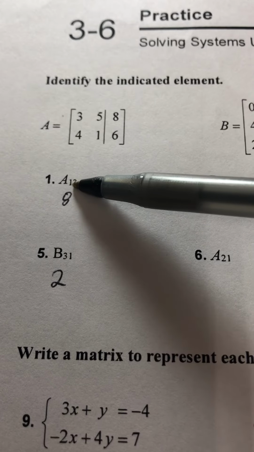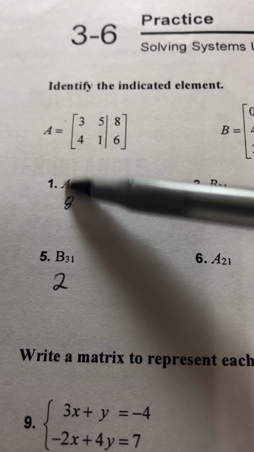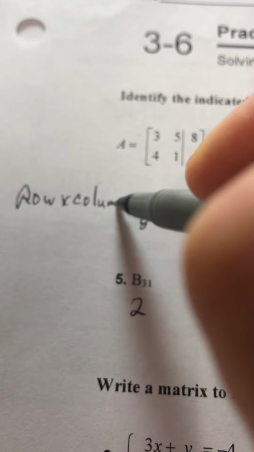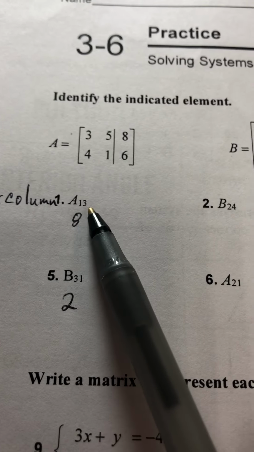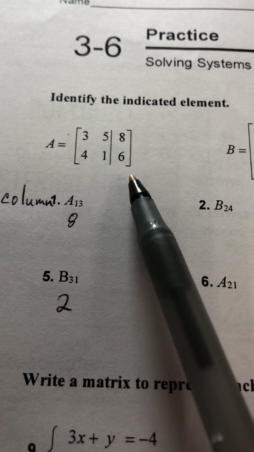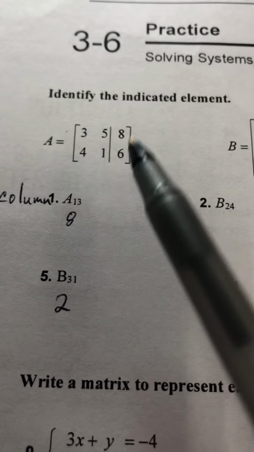So, we're in row 1, the first number, and we're looking at matrix A. The first number is the row and then column. It always goes row by column. Okay? So row and then column. Rows are this way, columns are up and down. Think of columns of a house, out in front of like the White House or something like that.